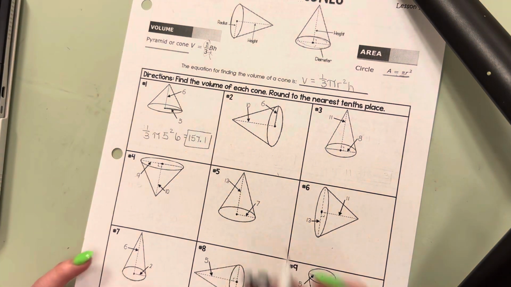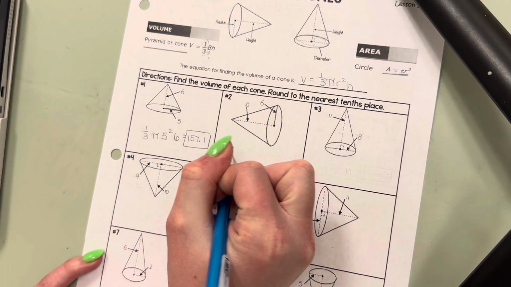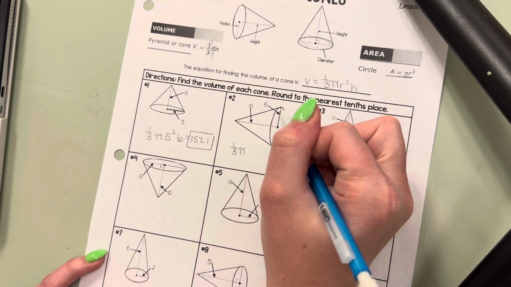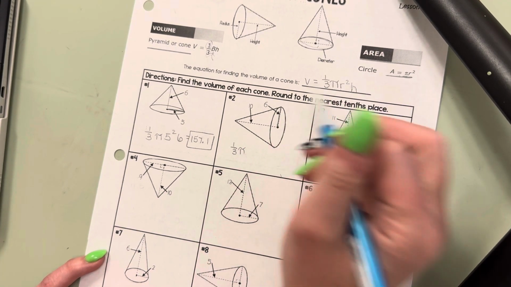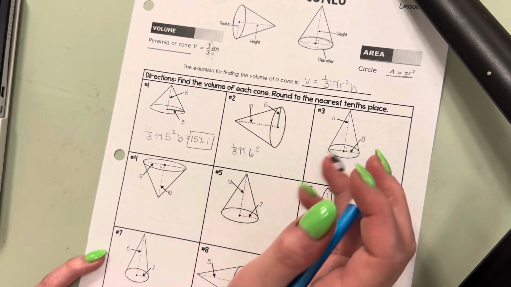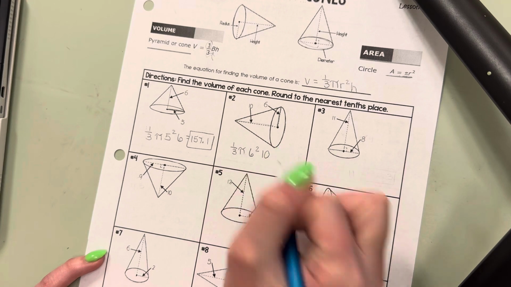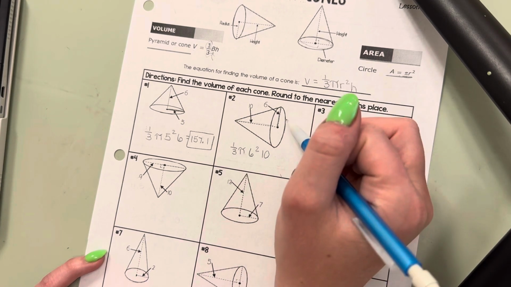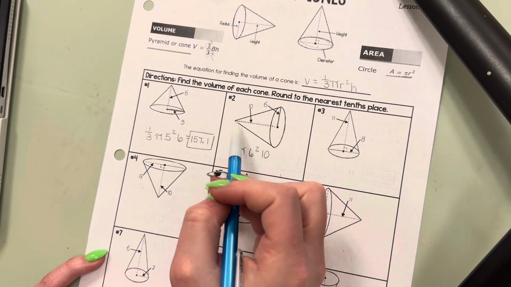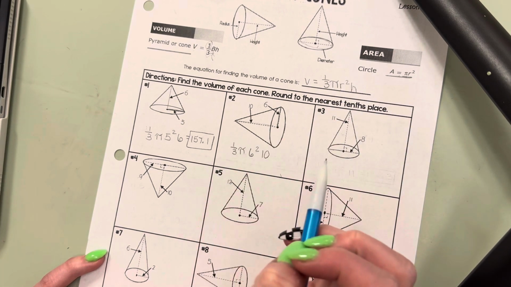Okay, number 2, same thing. I know I have 1/3 pi. I'm going to check and see if I have the radius. Since 6 just goes halfway across, I can leave it alone. So 6 squared, and then my height, it's just turned sideways, so my height is now 10. My radius and diameter are always going to be part of the circle. My height is going to go from the tip of the cone to the base.